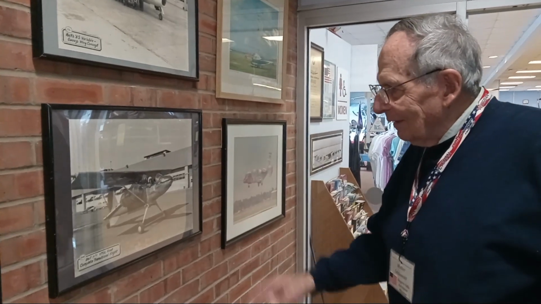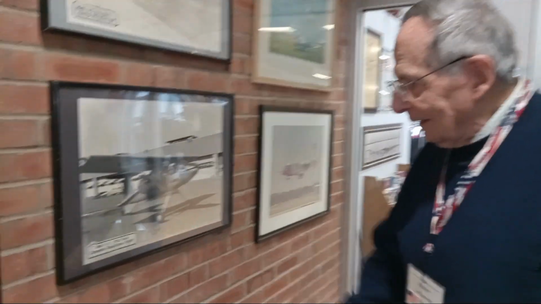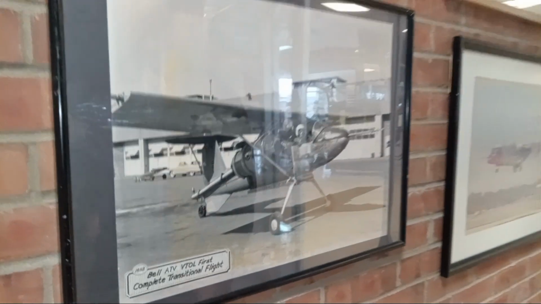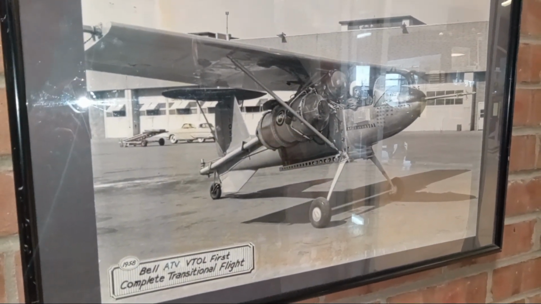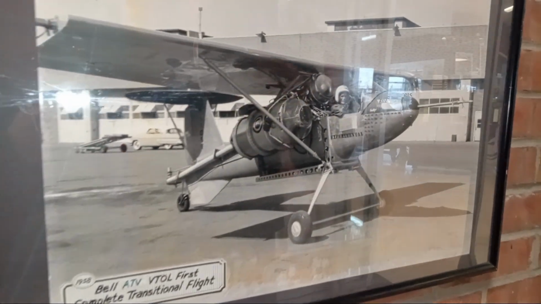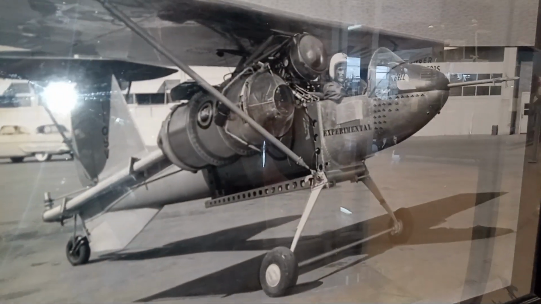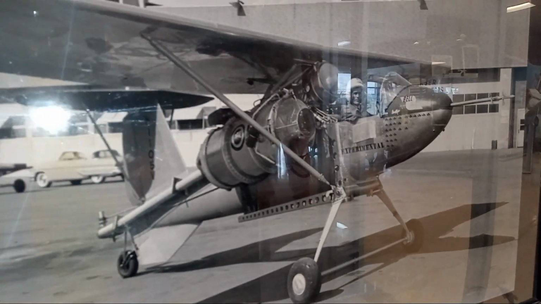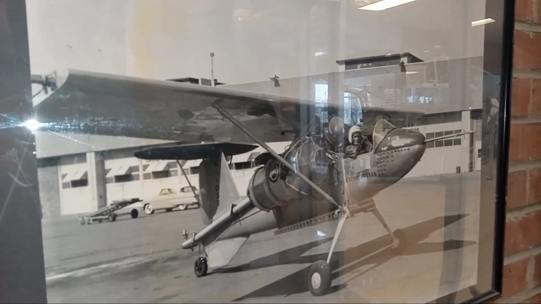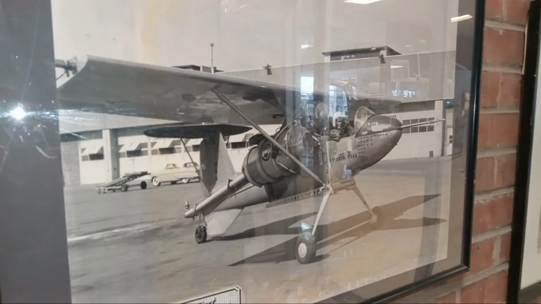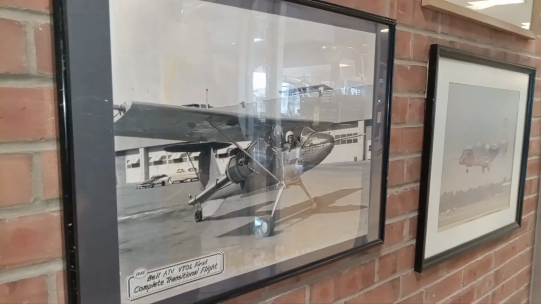This is the Bell ATV, and it's Bell's first initial excursion into vertical landing and takeoff aircraft. In order to do this in an economical way, Bell actually utilized the parts of existing aircraft.